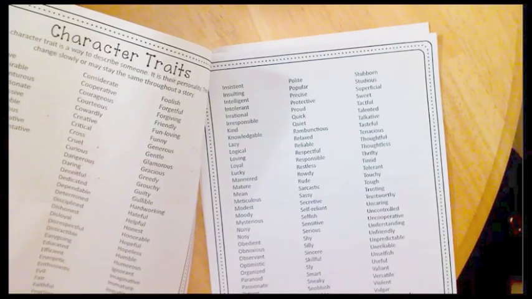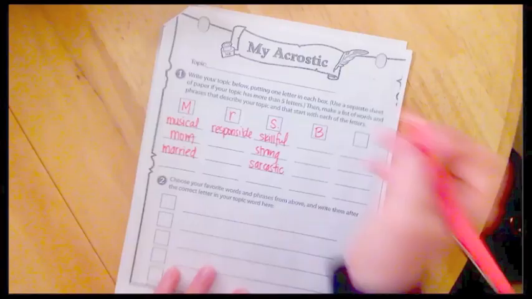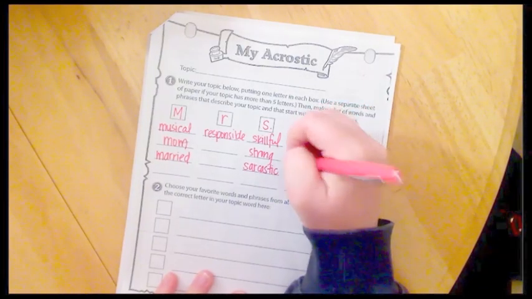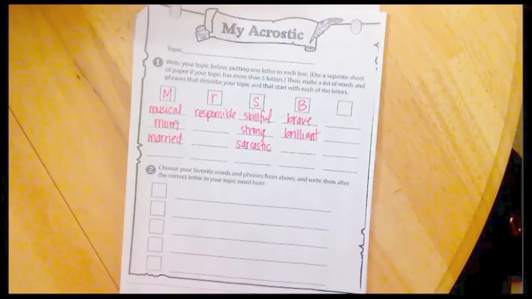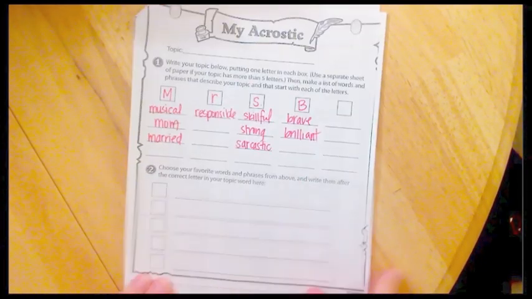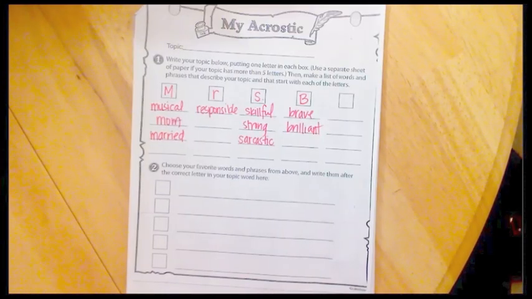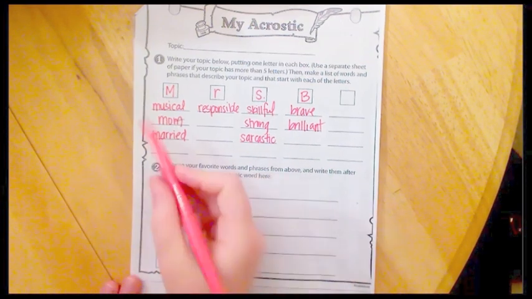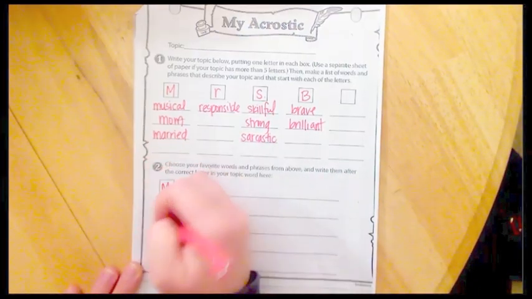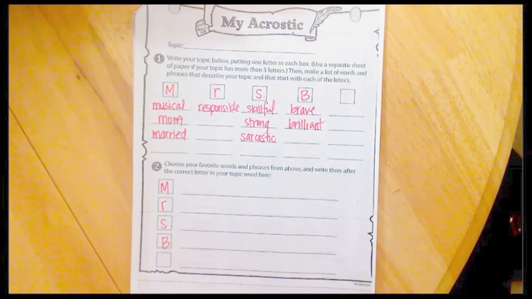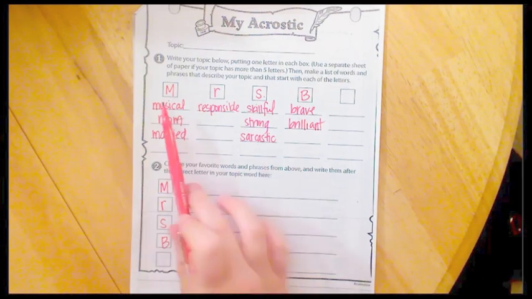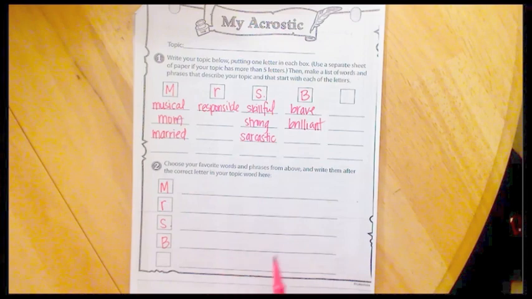For B, I'm gonna go back and look at B. Oh, brave, brilliant. If you have other words that are not on the sheet, you can absolutely use them. But if you're having a hard time coming up with words, then you can use this sheet right here. Or if you have somewhere else like a thesaurus or something that you want to look at, that's fine too. So I'm going to do this, and then I'm going to put my name here because acrostic poems are vertical poems that use letters of your name to describe something.